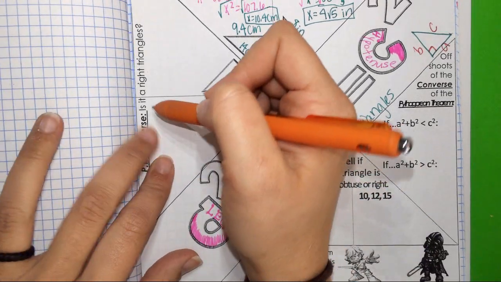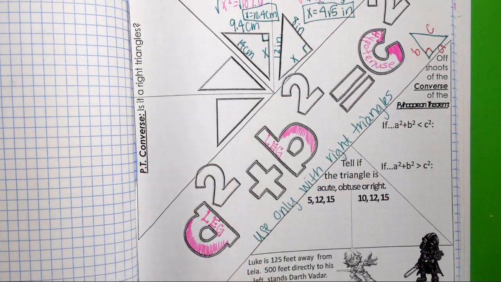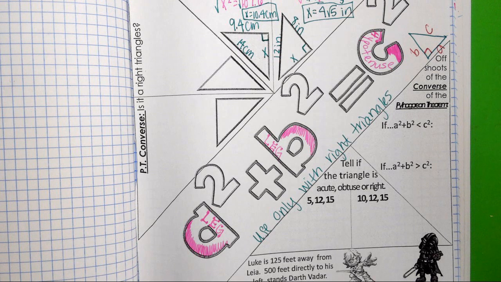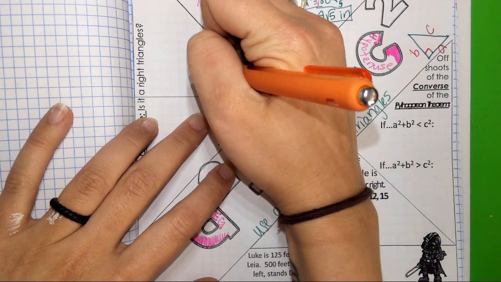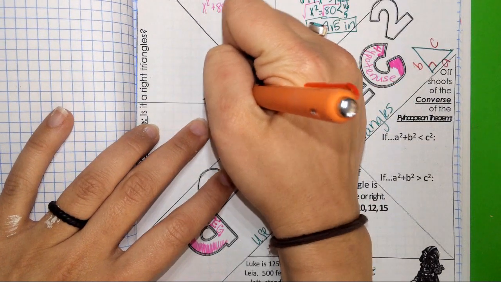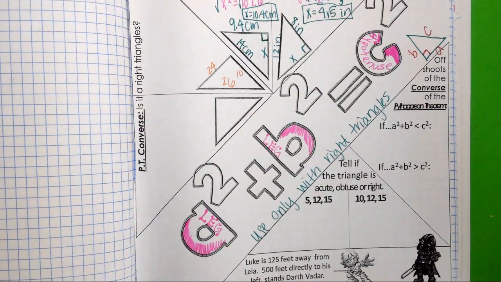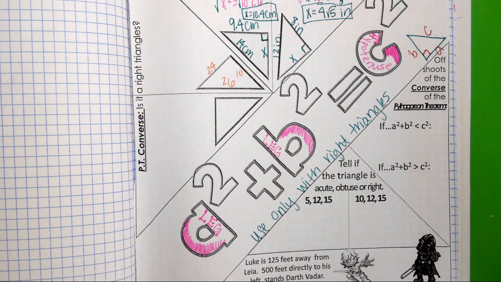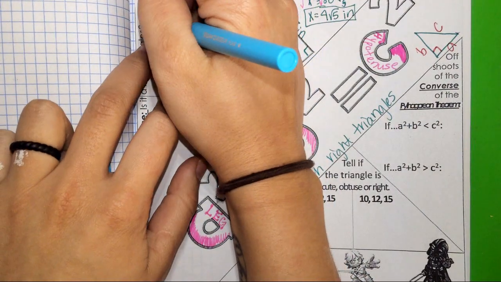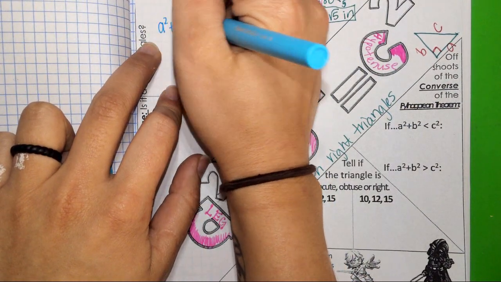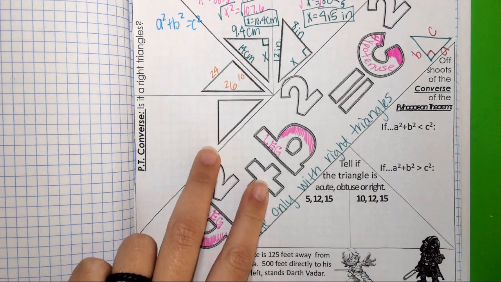All right. So this time the converse: is it a right triangle? The converse says that the 3 sides must fit the Pythagorean theorem to be a right triangle. So I'm going to give you 10, 24, and 26. To see if it's a right triangle, we're going to plug it into the Pythagorean theorem. That's all we do. A squared plus B squared equals C squared.